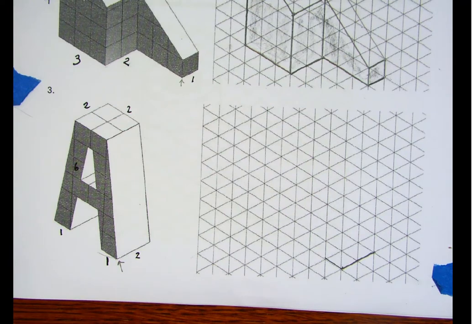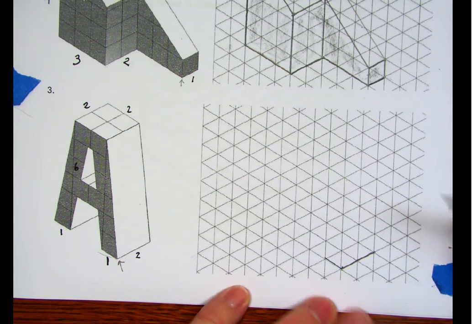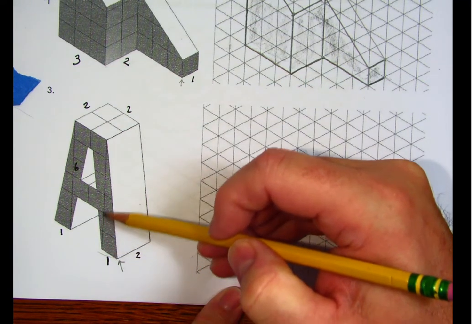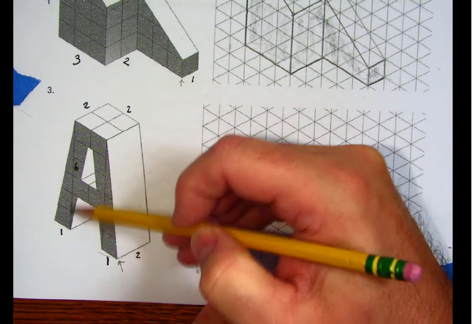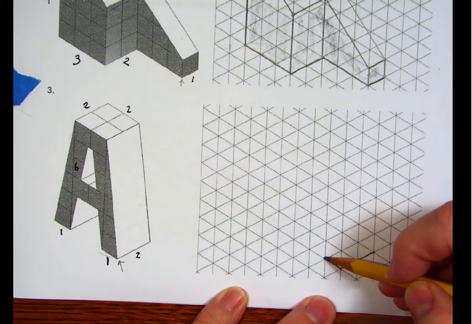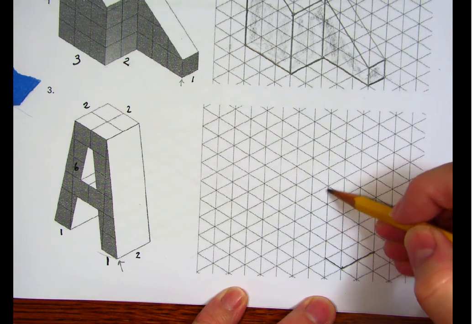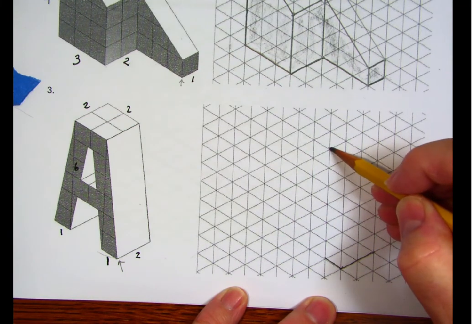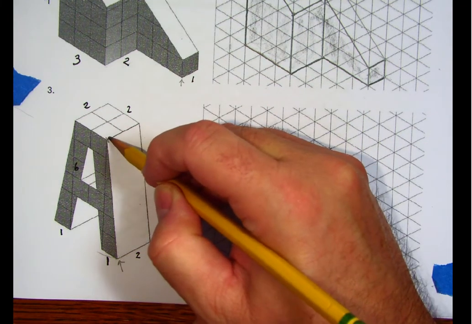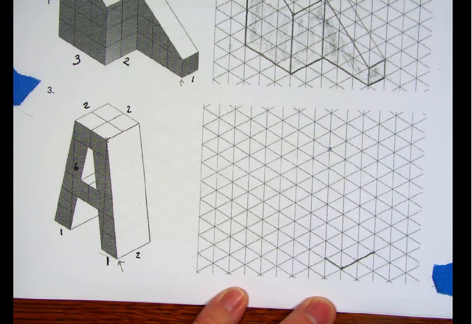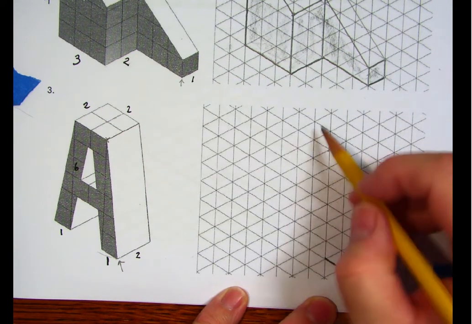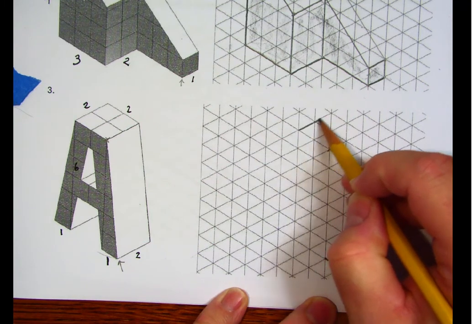Let's see. So what I'm going to do now is mark where these vertical lines are. So 1, 2, 3, 4, 5, 6. So right there. That point there tells me where I can make my 2 by 2 thing at the top.